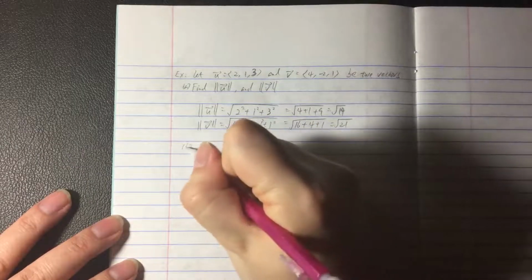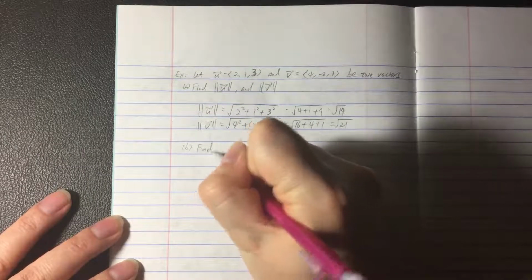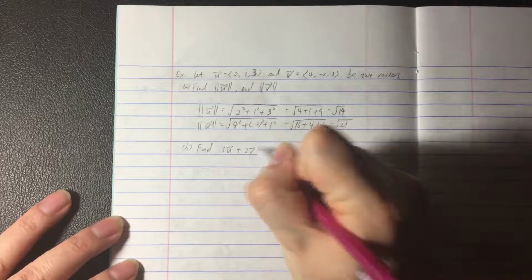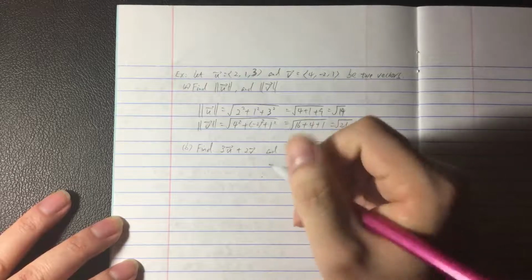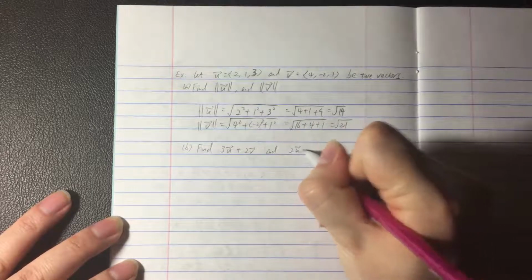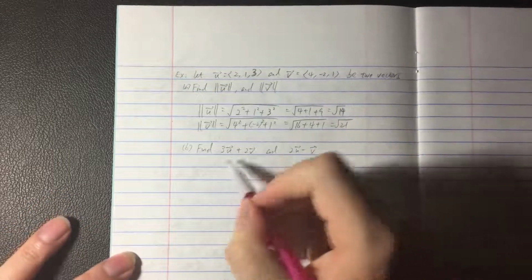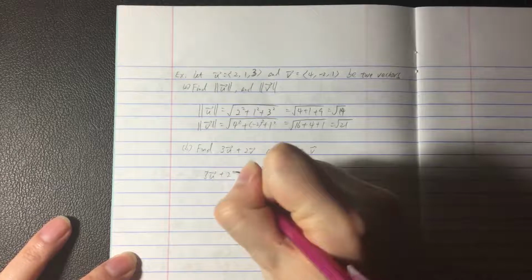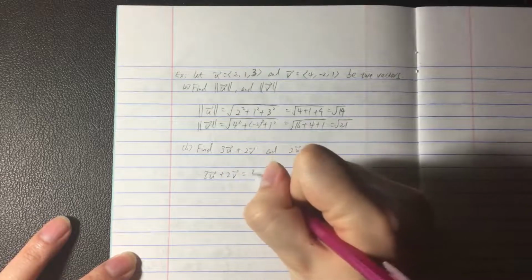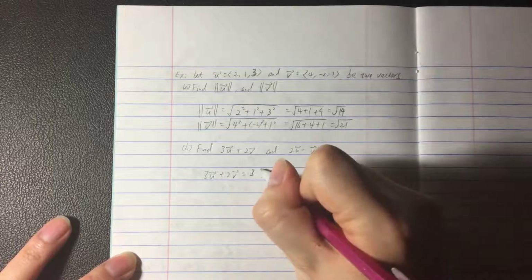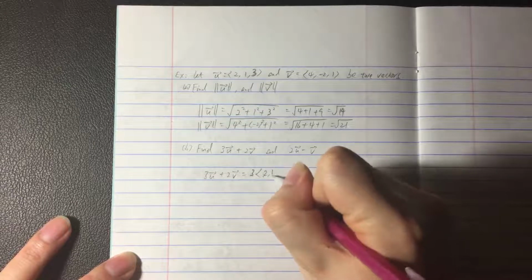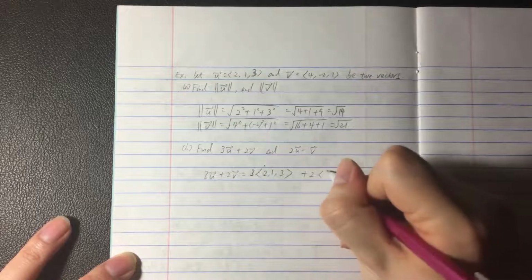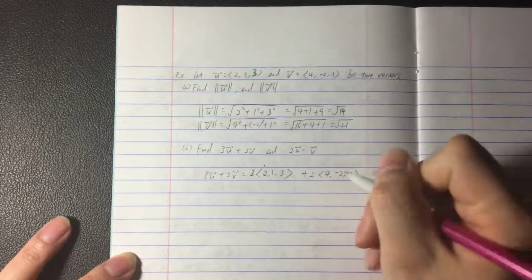Part B. Find 3u plus 2v and 2u minus v. 3u plus 2v, we have 3 times vector u, 2, 1, 3, plus 2 times vector v, which is 4, negative 2, 1.